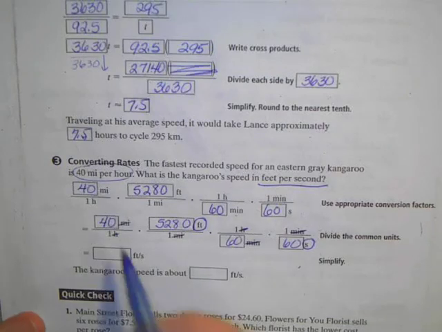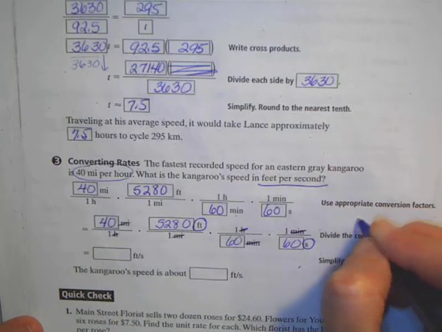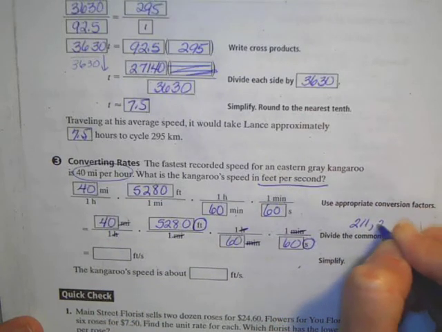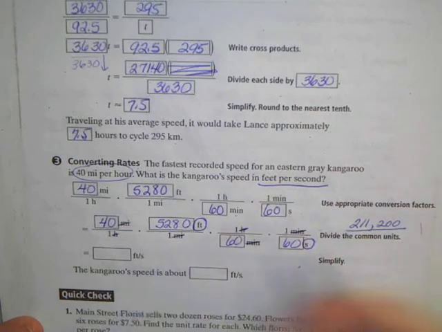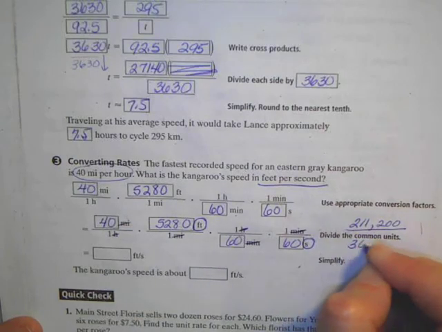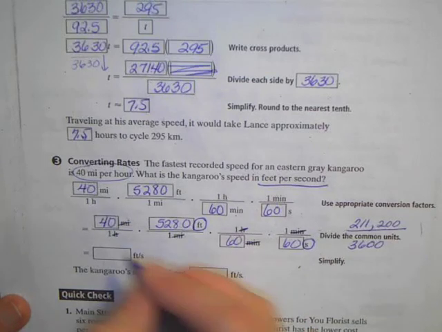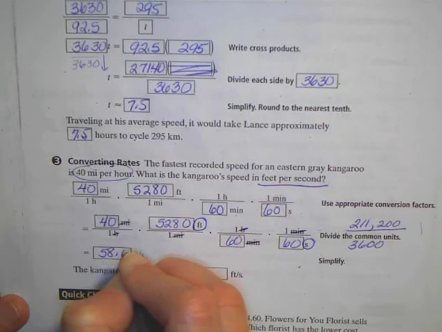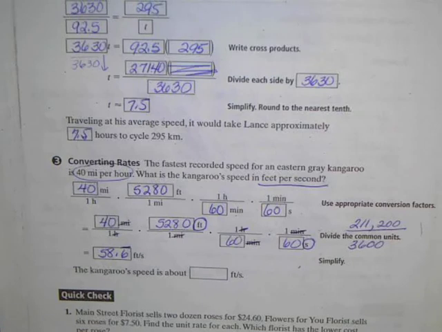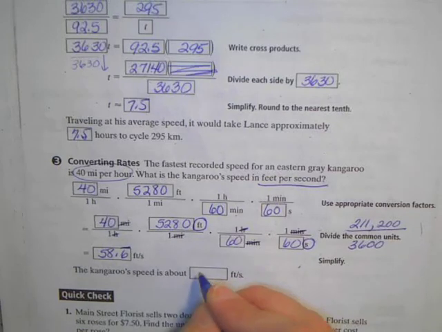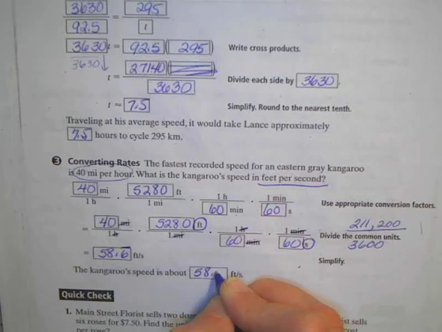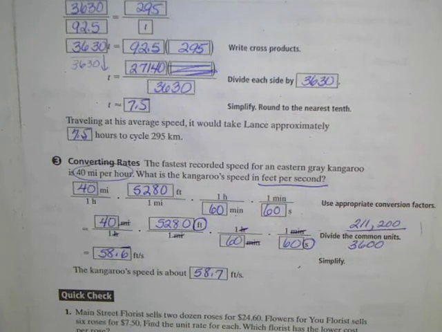So what you end up with, 40 times 5,280 is 211,200. And your second term here, 60 times 60, is 3,600. You take that and you divide, and that gives you 58 and 2/3 feet per second, or the repeating 6. So if I round that to the nearest tenth, that's about 58.7 feet per second for the kangaroo. Okay. And one more example.